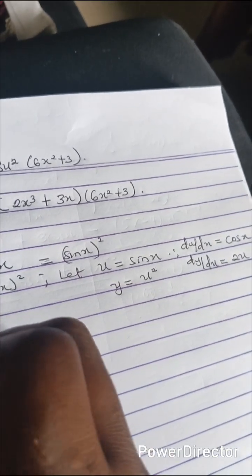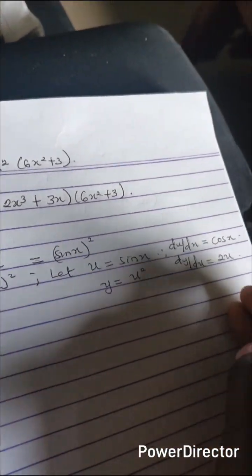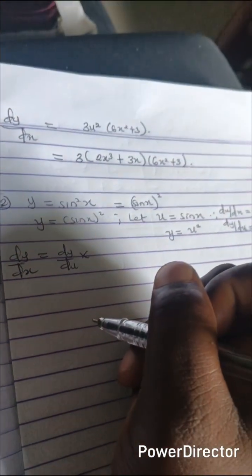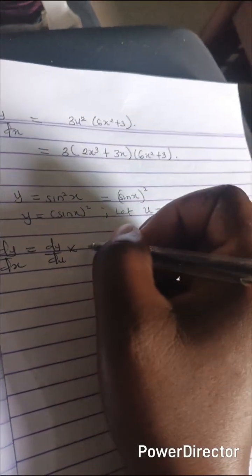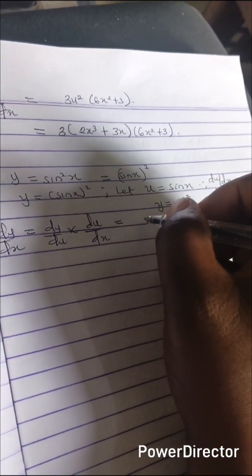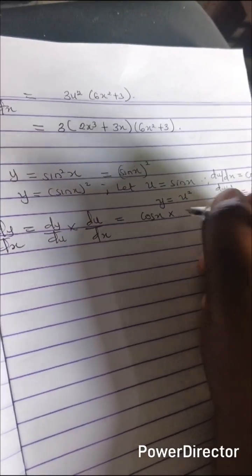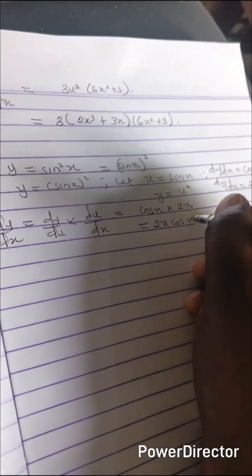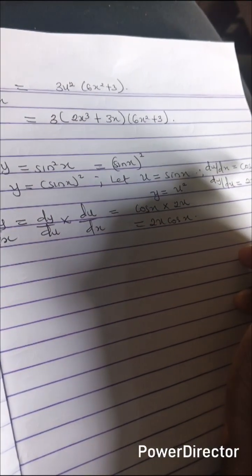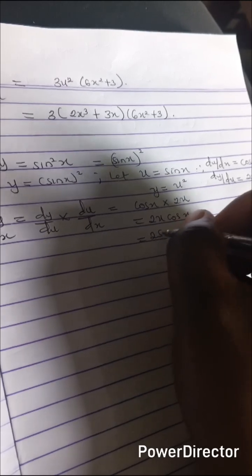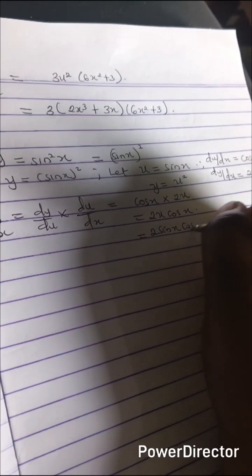Remember that your dy/dx is equal to dy/du times du/dx, and then you have cos x times 2u. So this will give us 2u cos x. Remember that your u is what? It is sin x. So what do you have? You now have 2 sin x cos x.